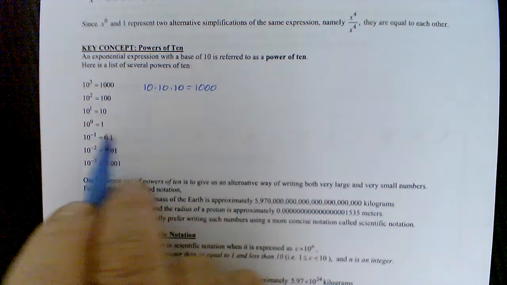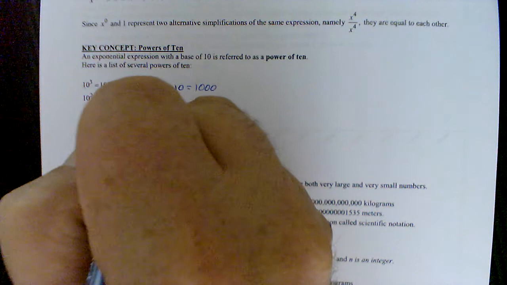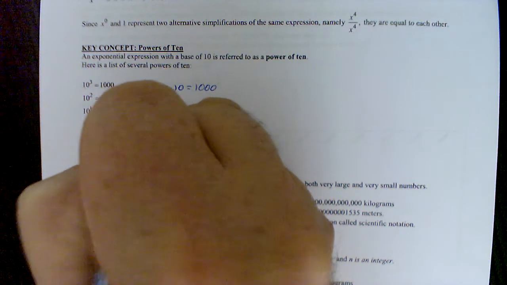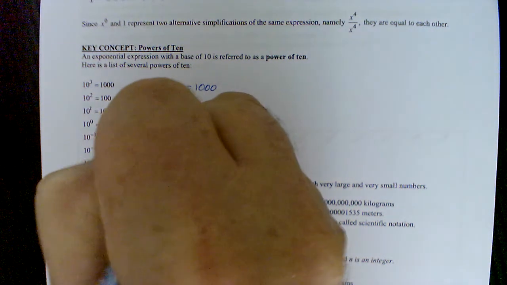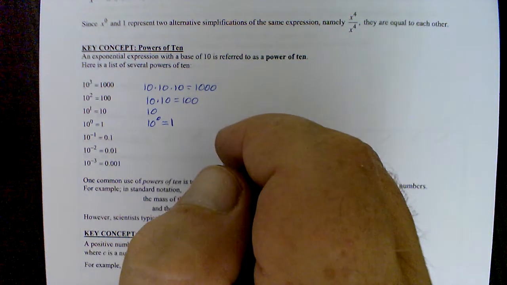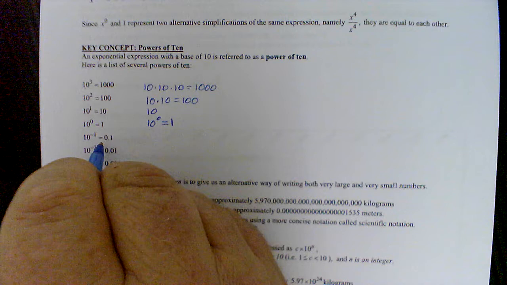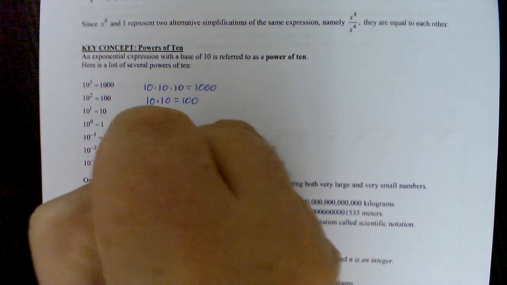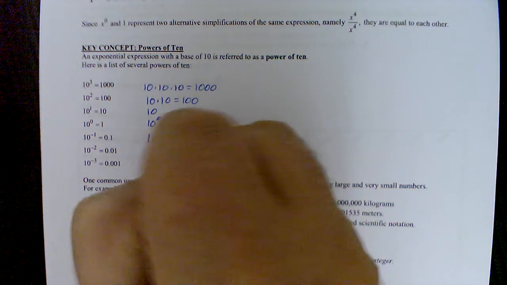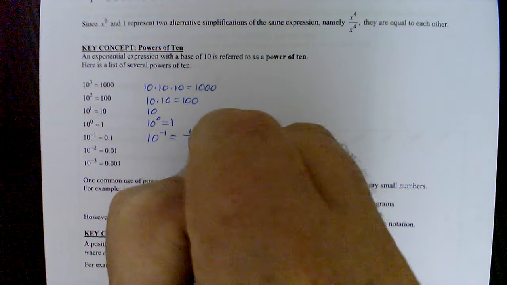But when we get to the point where we talk about 10 to the 0, by definition, anything to the 0 power is 1. Okay, here, let me fill this in. This is really 10 times 10, or 100. And this is just 10 to the 1st, it's just simply 10. But when we get to negative exponents, 10 to the negative 1st is really 1 over 10, which is 0.1.